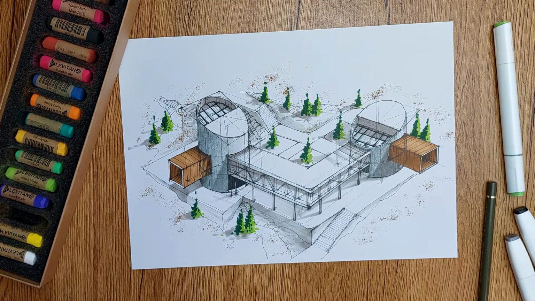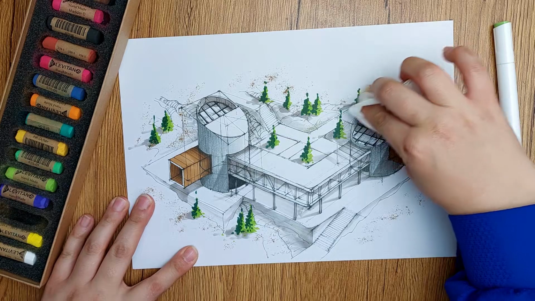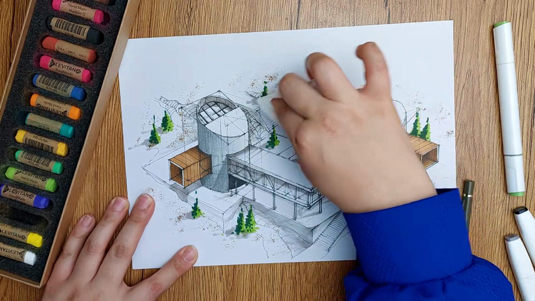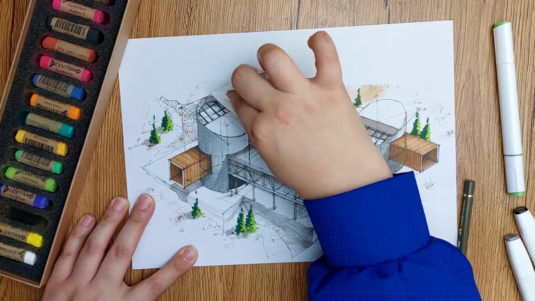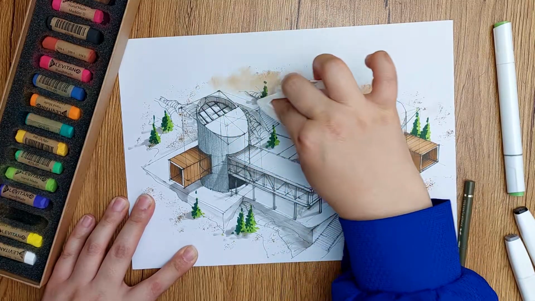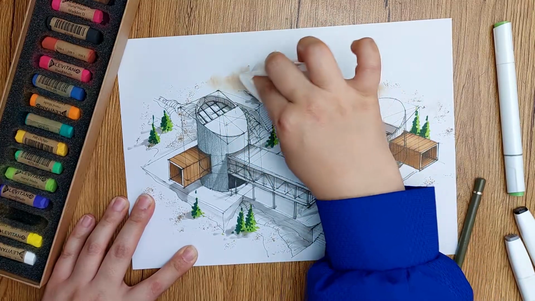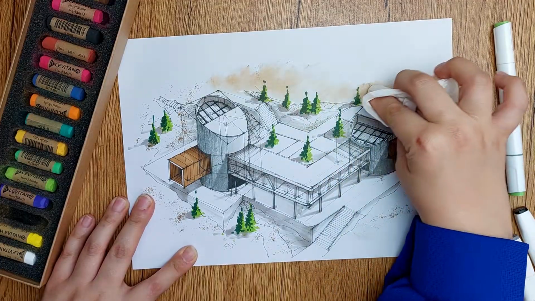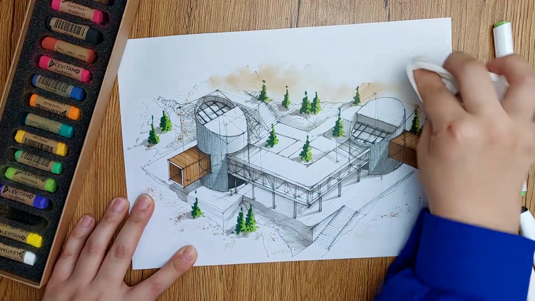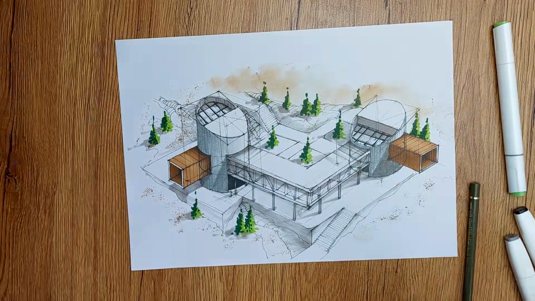Now with a tissue, you just soften and spread this powders. To just show the background.